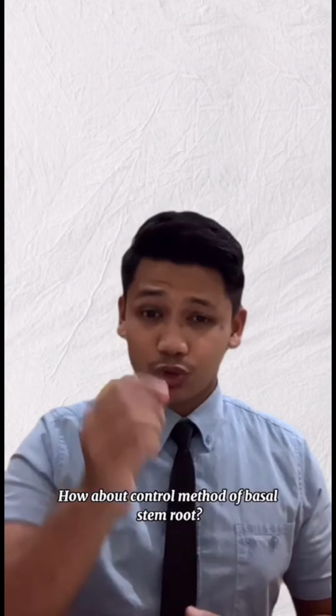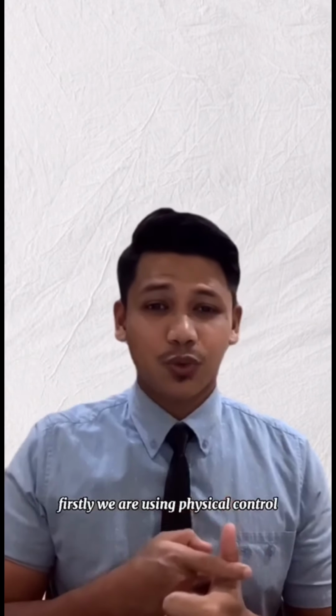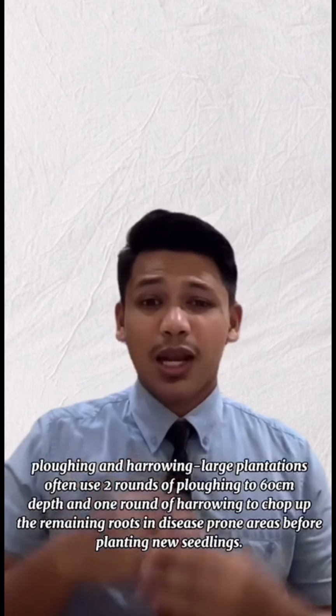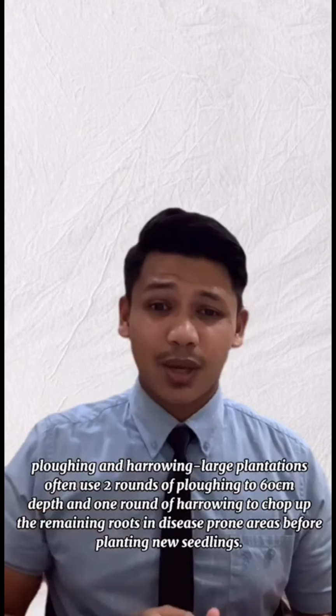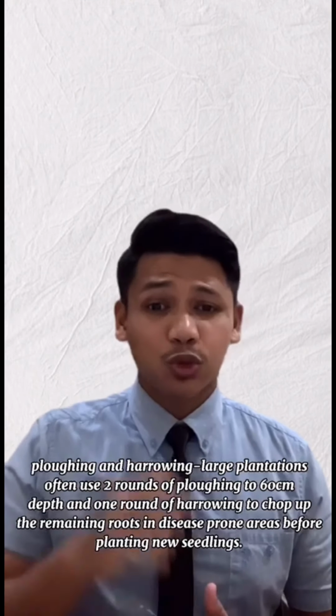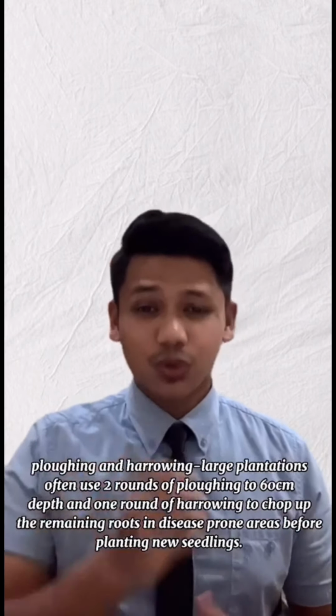How about control methods of basal stem root? Firstly, we are using physical control, which is ploughing and harrowing. Large plantations often use 2 rounds of ploughing, 60 cm depth, and 1 round of harrowing to chop up the remaining root in disease-prone areas before planting new seedlings.